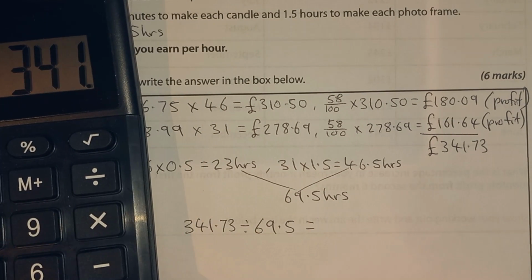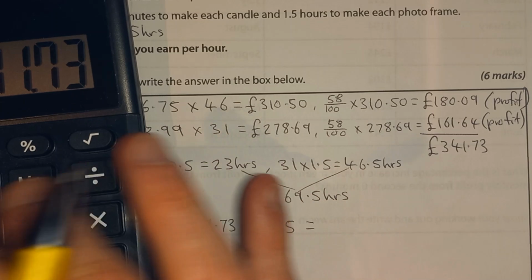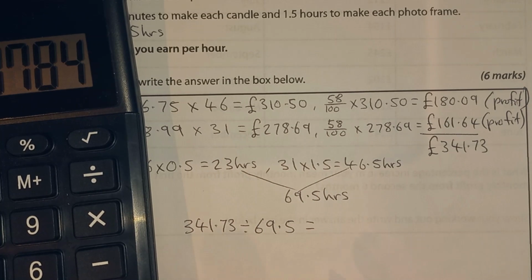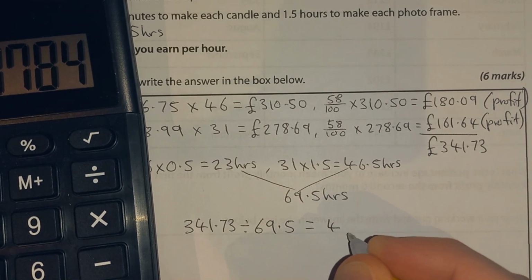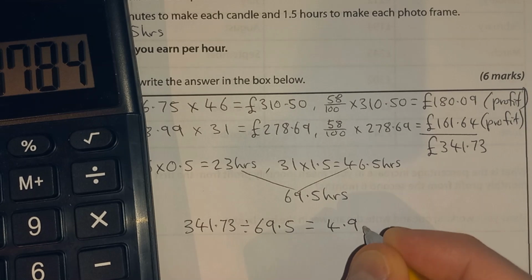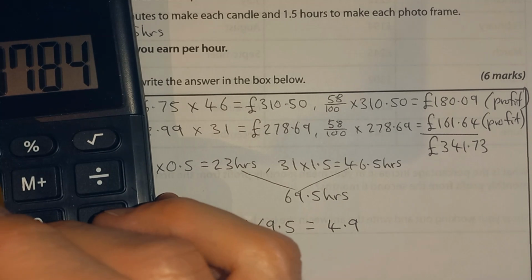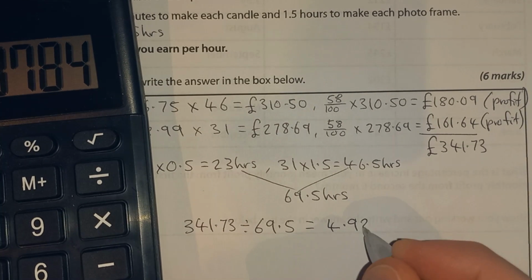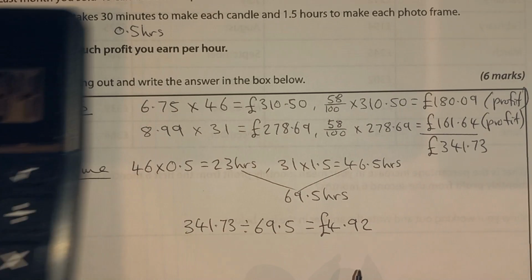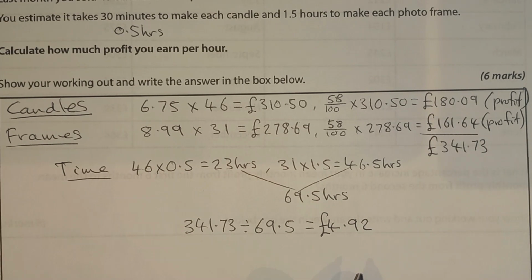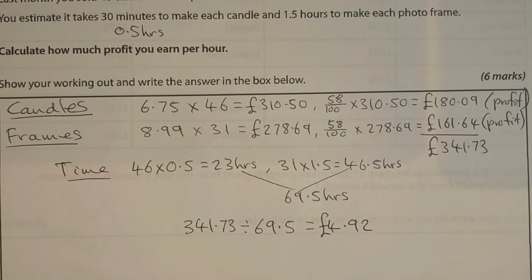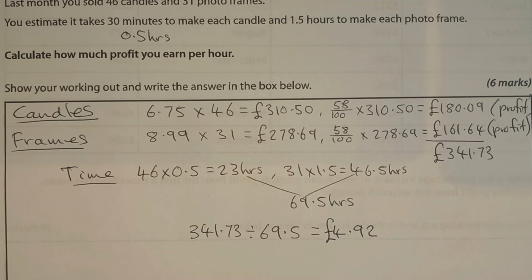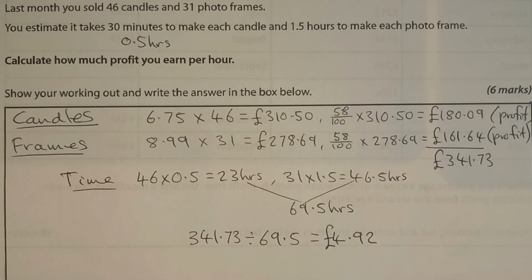So 341.73 divided by memory, and we get £4.90. We want two decimal places, so we're going to round that up. So £4.92 per hour. Okay, not bad. Seems reasonable. Sounds like a lot of work, but if you enjoy what you're doing, that's fine.